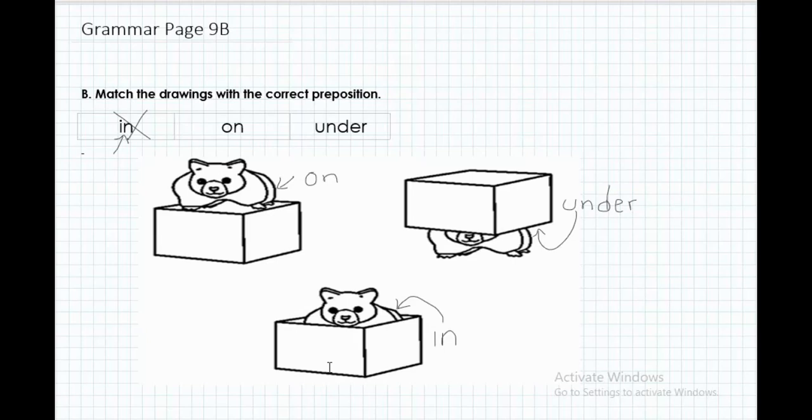Meanwhile, let's repeat each one. On, in, under. Okay, again, on, in, the second one, and the last one, under. Okay, so let's continue with the spelling and vocabulary section.